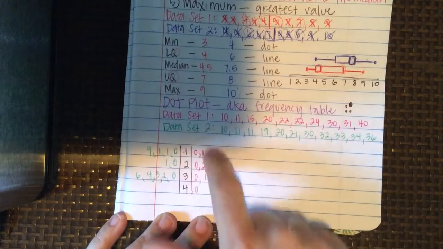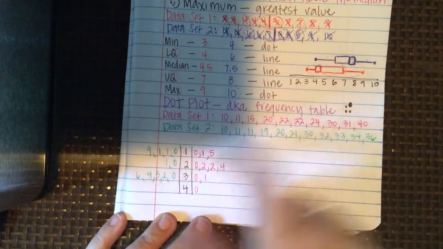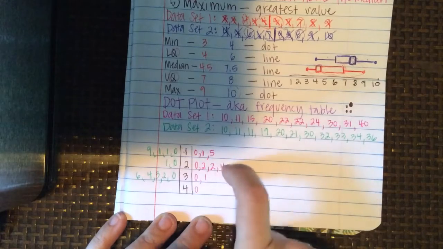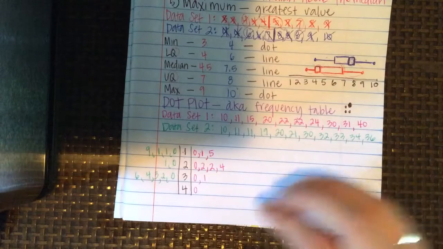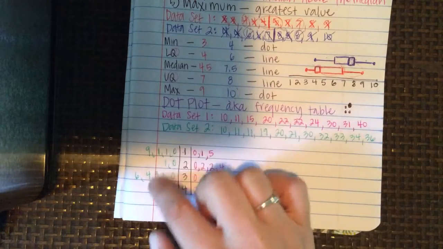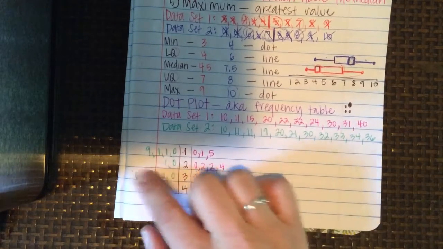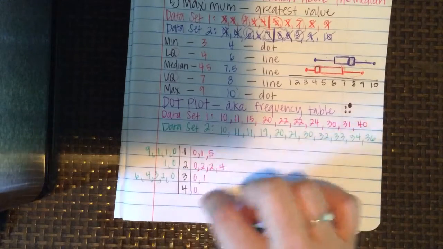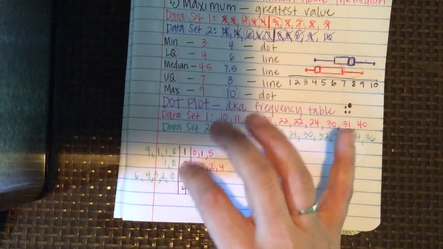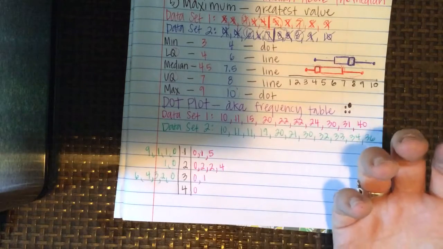Compared to the pink data set number 1, most of the values were in the 20s. So you can compare, like if these were test scores, I would say that data set number 1 had lots of students that did really well and lots of students that didn't do so hot. Whereas data set number 2, it was kind of spread out and more students scored in the 20s.